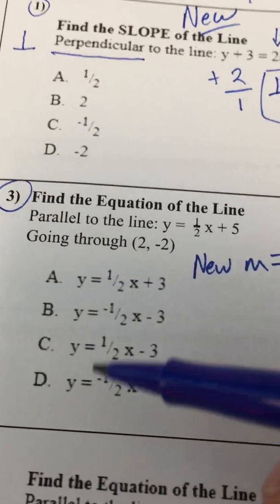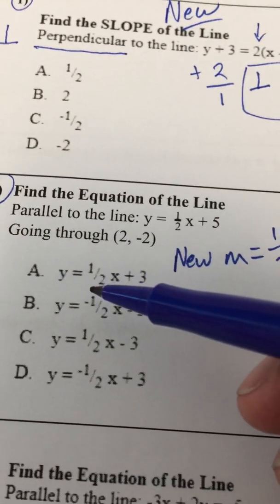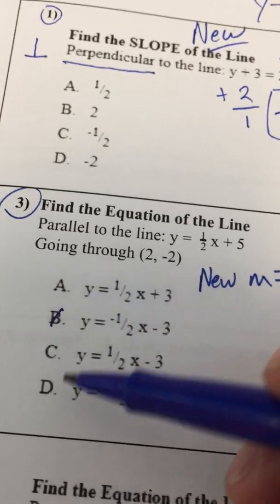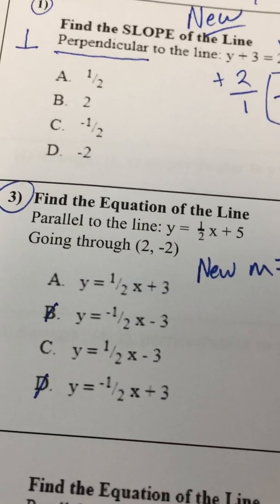Oh, and look, all the answers are in y equals format. Can you get rid of anything that doesn't have a positive 1/2? Yes, get rid of B and get rid of D. It is not those two answers because they have a negative slope, not positive 1/2. So at least you can roll off some answers.